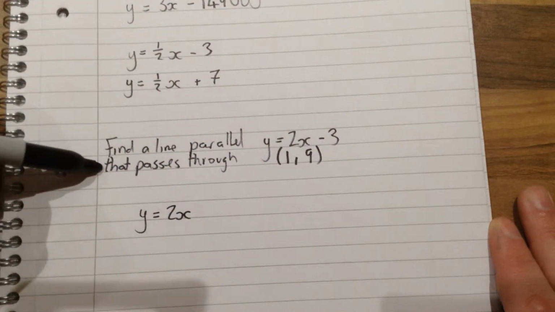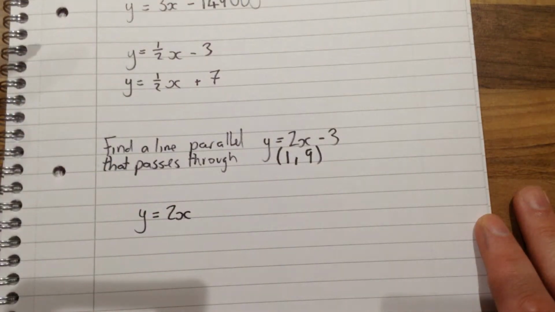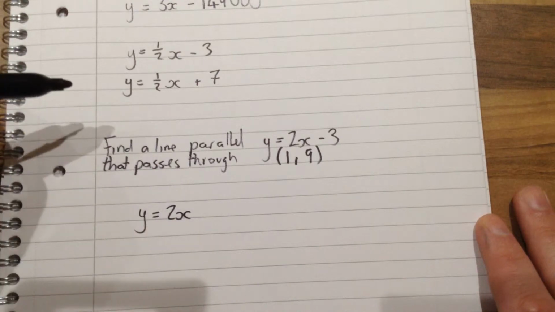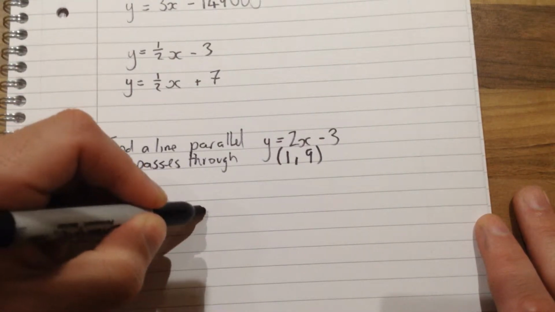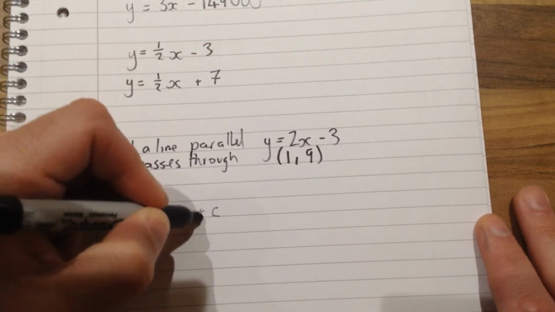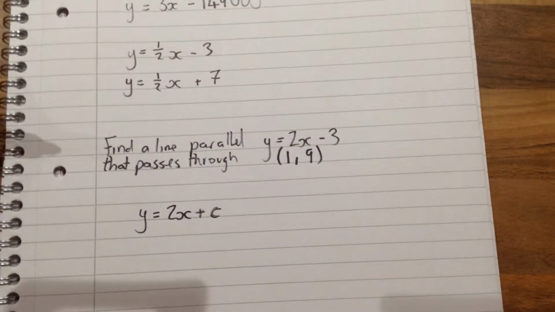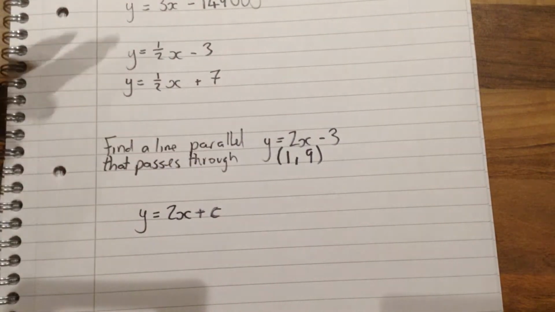In order to find the specific line that passes through the coordinate 1, 9, I need to know what number to put on the end to make this work. At the moment I don't know what that is, so I'm going to put plus c at the end of my equation, where c is going to be a number that I'm going to find in a moment, hopefully.